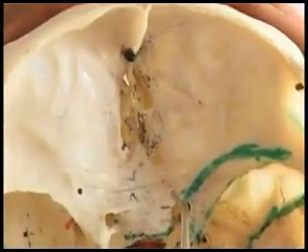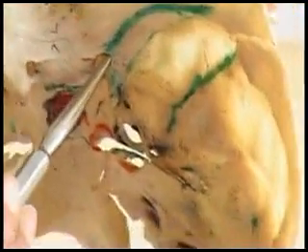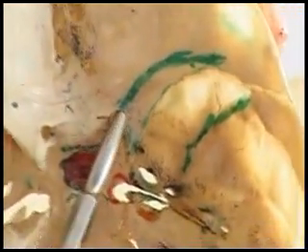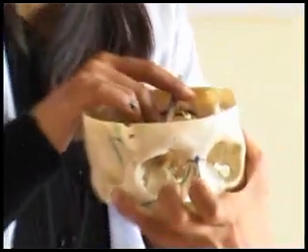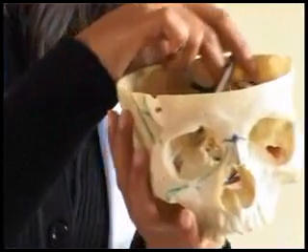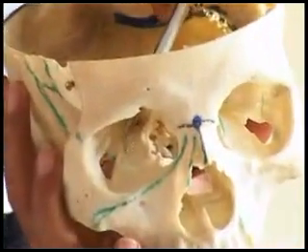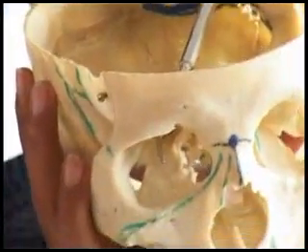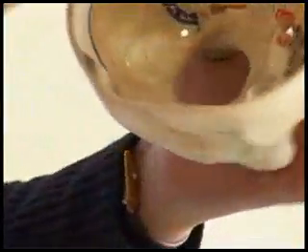Behind it is the optic canal, which gives passage to the optic nerve, which is the second cranial nerve, and the ophthalmic artery, which is a branch of the internal carotid artery.